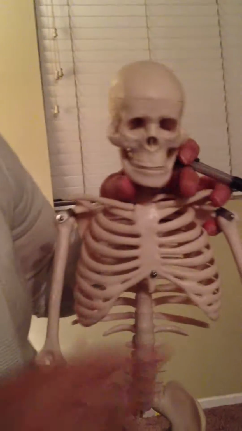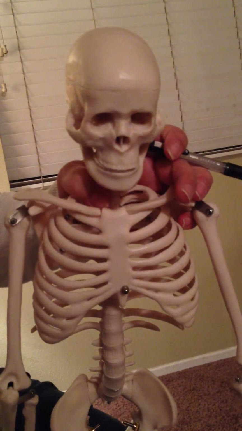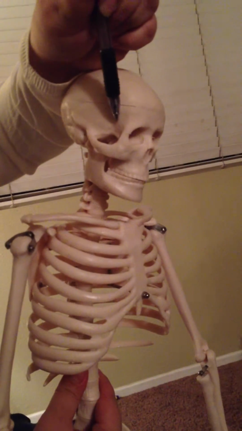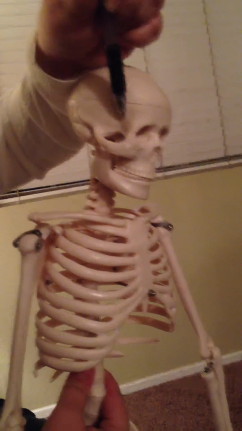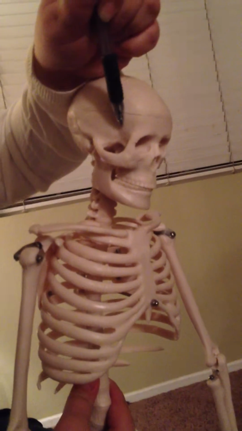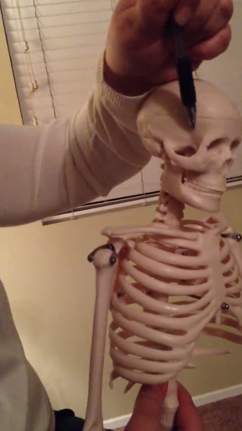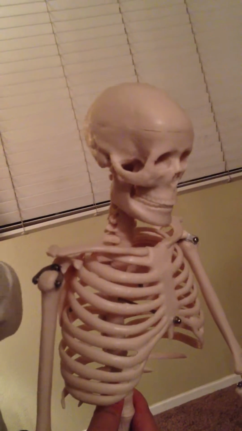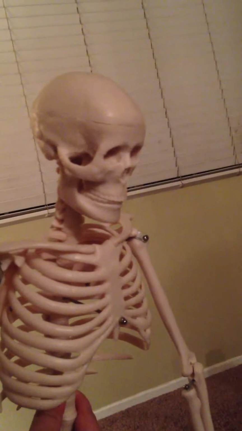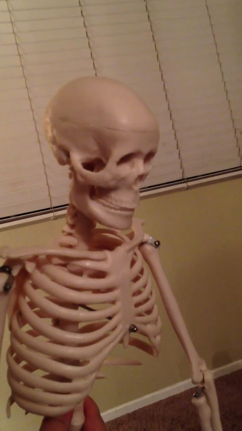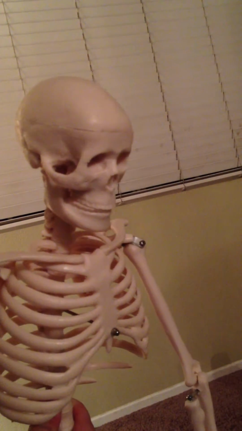Now your sphenoid, which is here. With your sphenoid, you have your superior orbital fissure, and what passes through there are your veins.